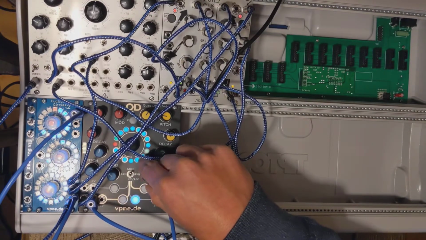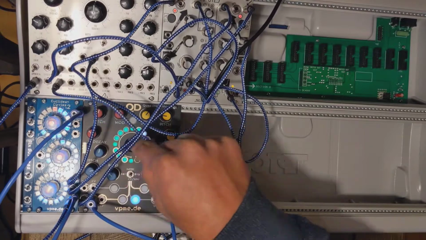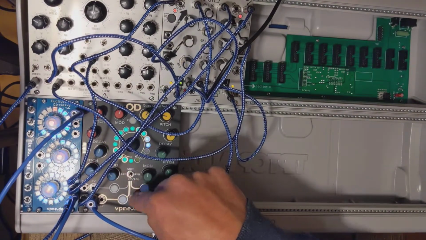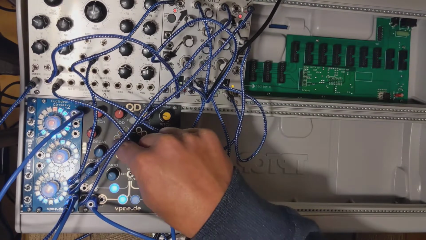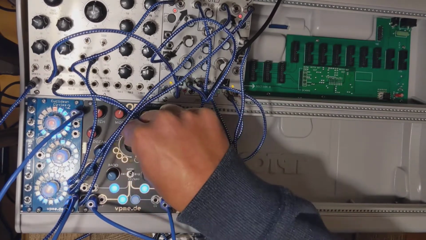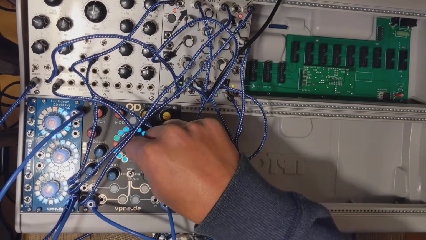So we'll make this a snare. Let's make it a bit louder. This guy, let's make this something that's a bit easier to hear. Yeah, like a bass drum.